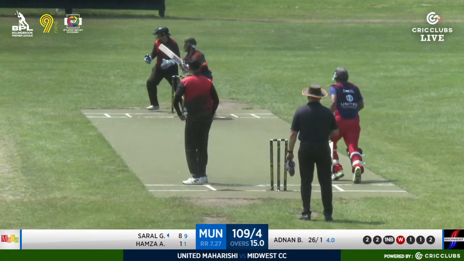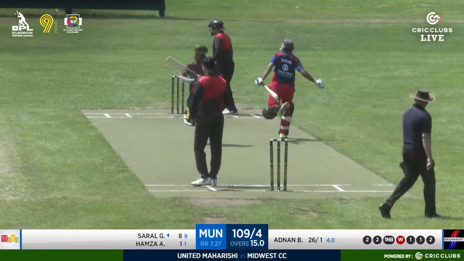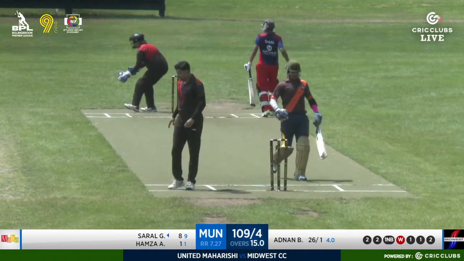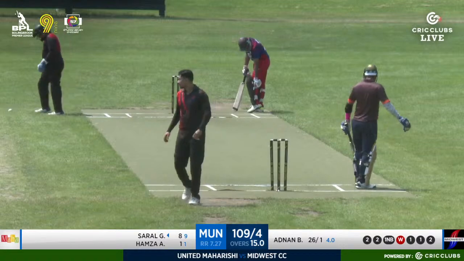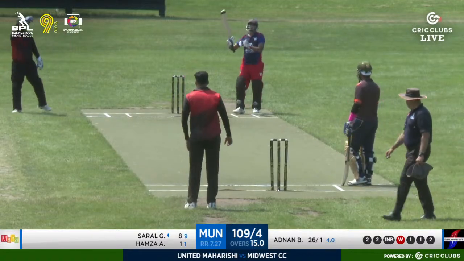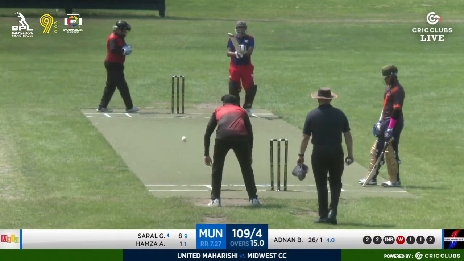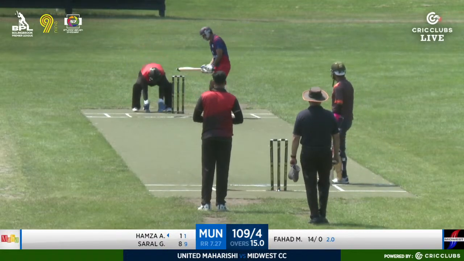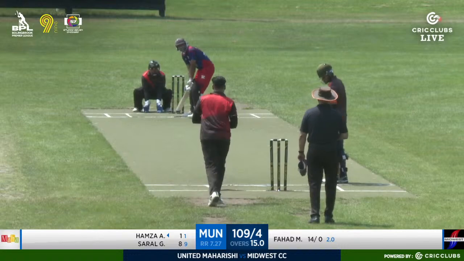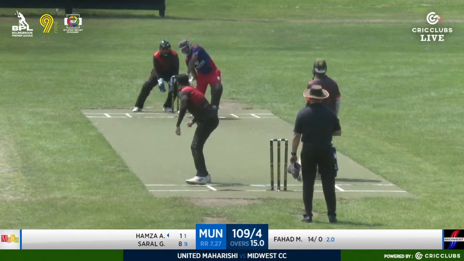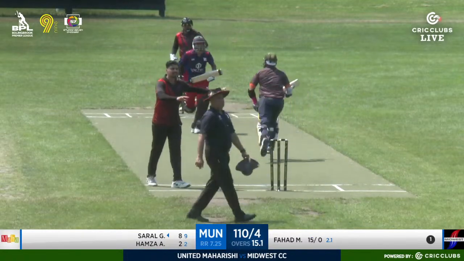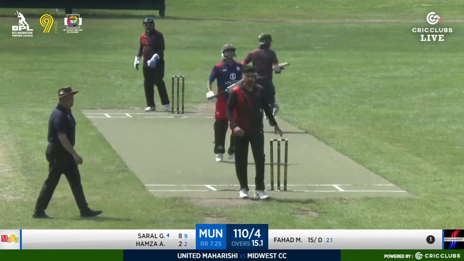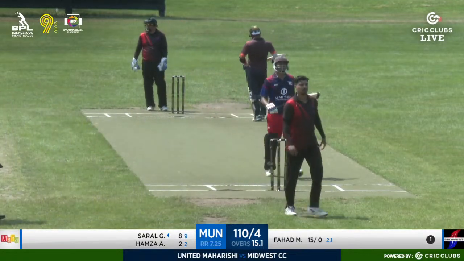Fahad Muhammad here with a shortish delivery. Just dribbled away to the slip region for a single. So trying to get under that one, didn't quite get onto it.